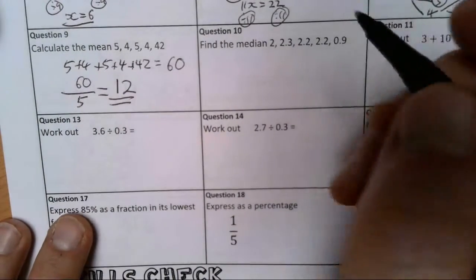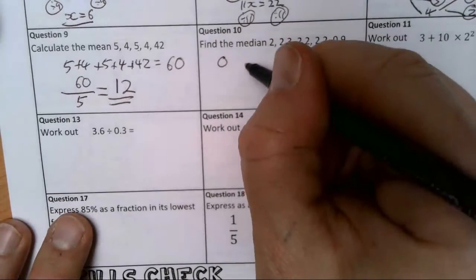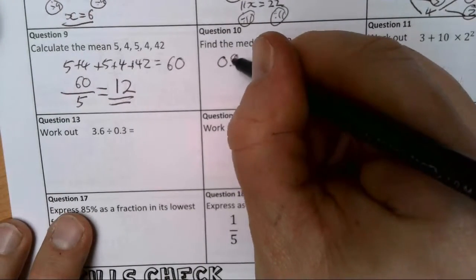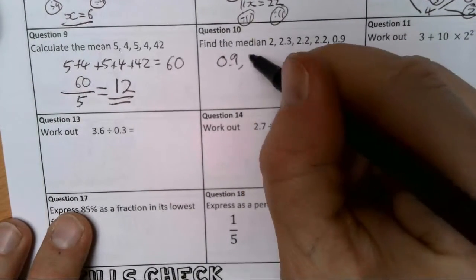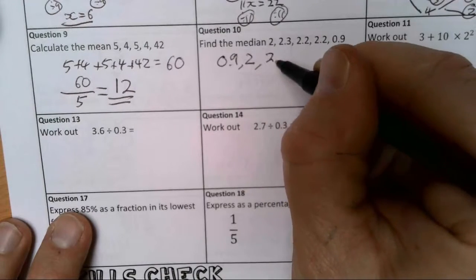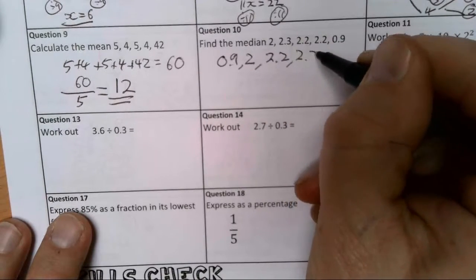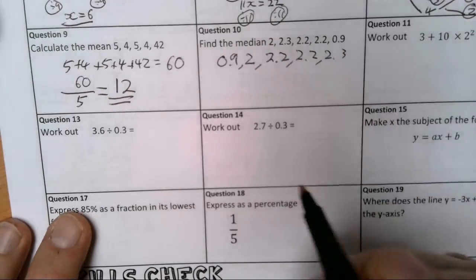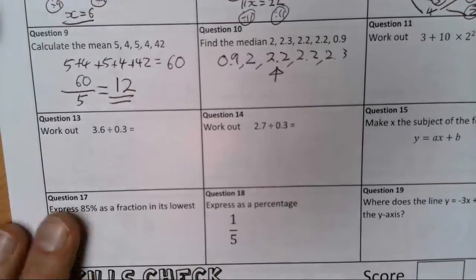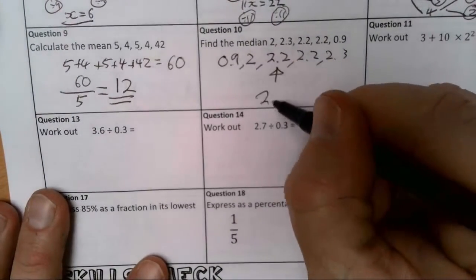Median, I need to put them in order. So the smallest value here is 0.9. My next smallest value is 2. My next smallest value is 2.2. I've got another 2.2 and I've got a 2.3. My middle value is the one right in the middle, which in this case is 2.2.